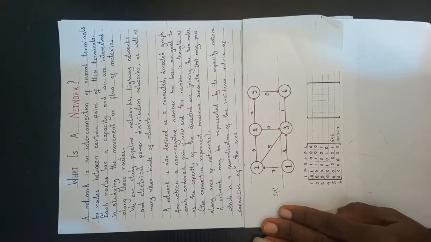But mathematically, we define a network as a connected directed graph for which a non-negative number has been assigned to each pair of nodes, and this number is thought of as the capacity of the directed arc joining the two nodes. The capacities represent maximum amounts that we may pass along arcs of the network.